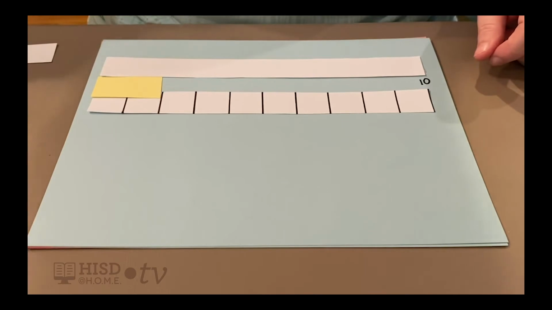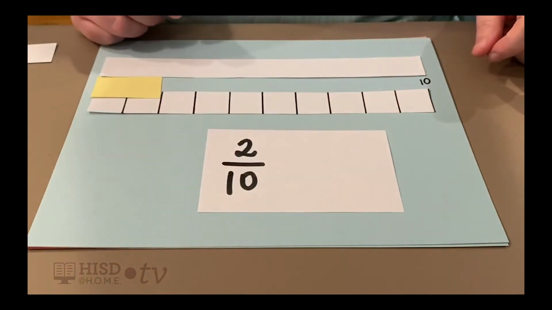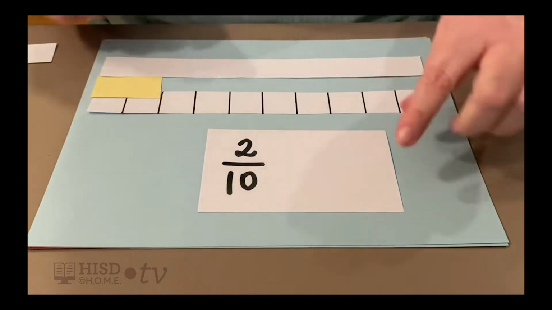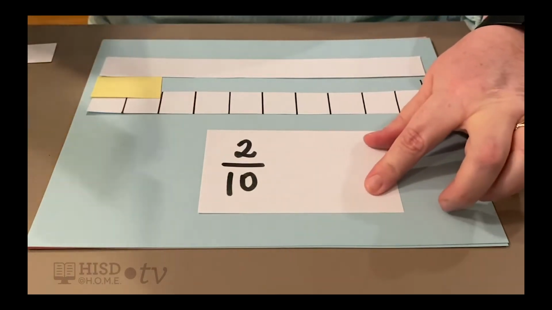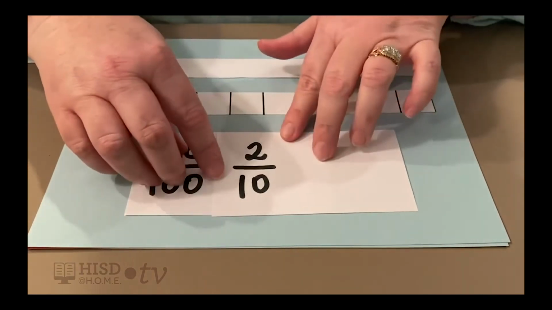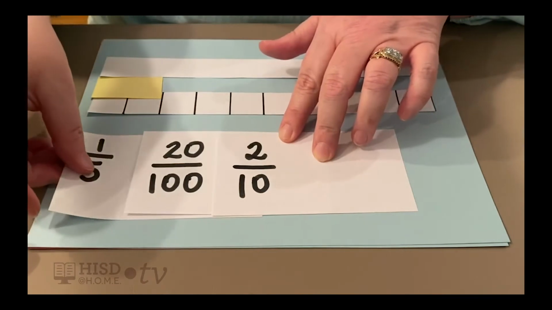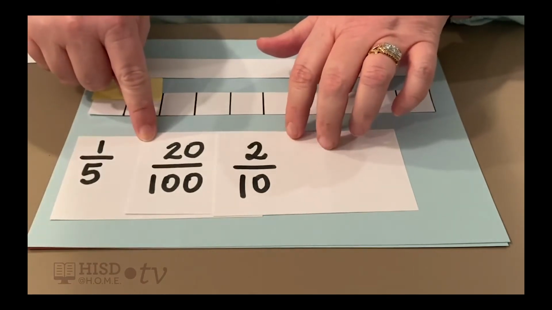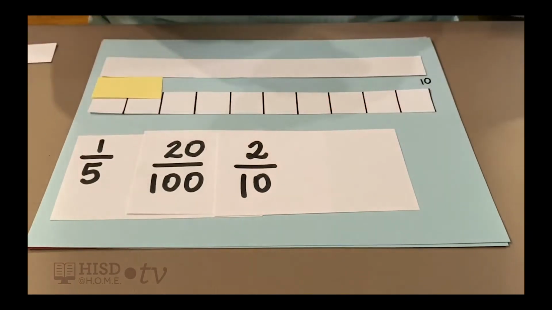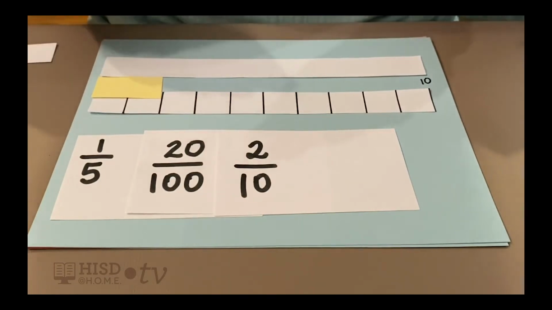And so that's how we write that portion. So if we review, 2 out of 10 is equivalent to 20 out of 100, and that's also equivalent to 1 out of 5. So the last column of the table takes a little bit more thinking.